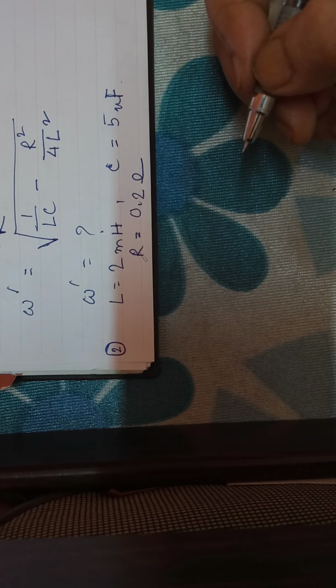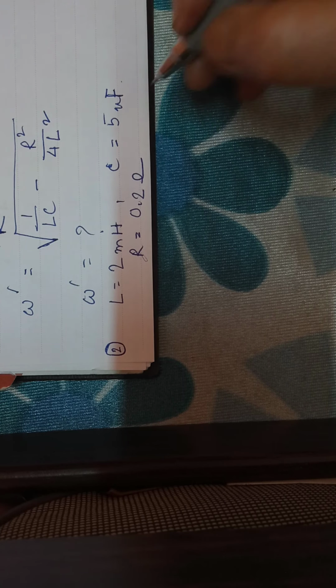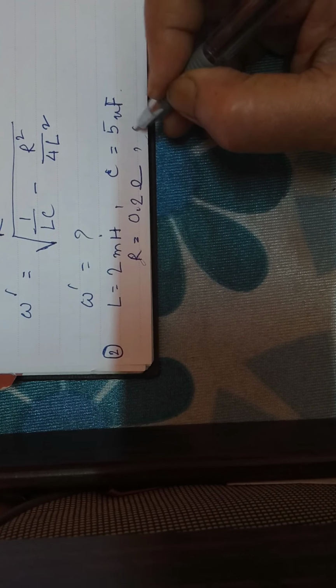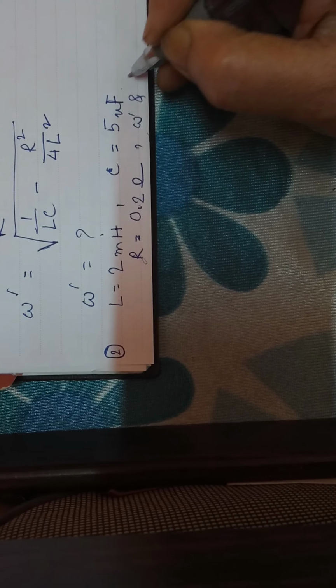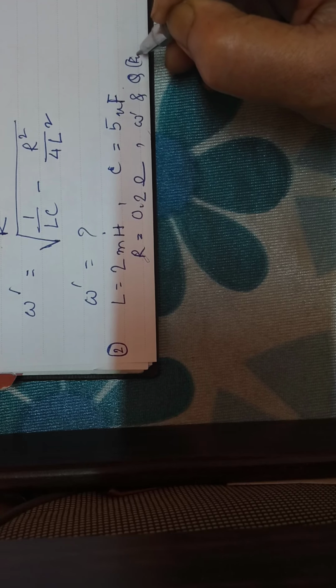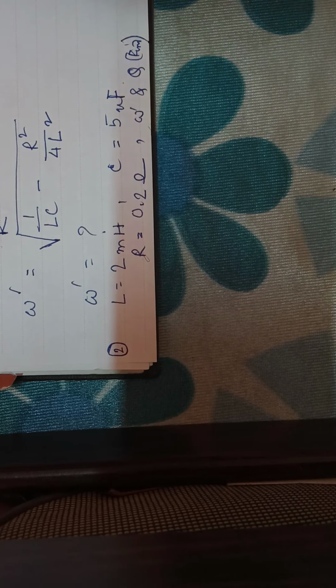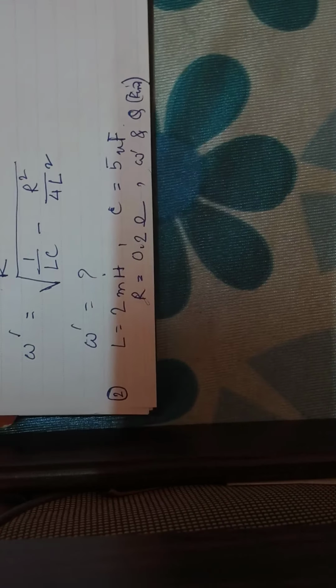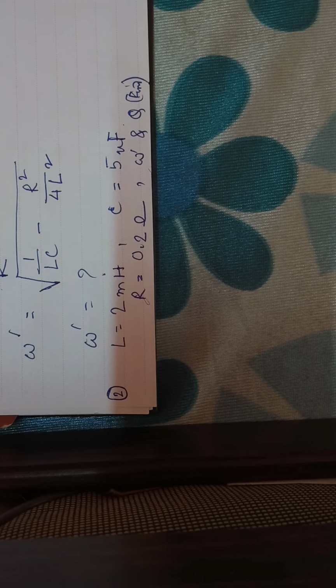So you have to now deduce the frequency and quality factor, that is, omega prime and Q. You have to use the same formulas to find Q and omega prime.